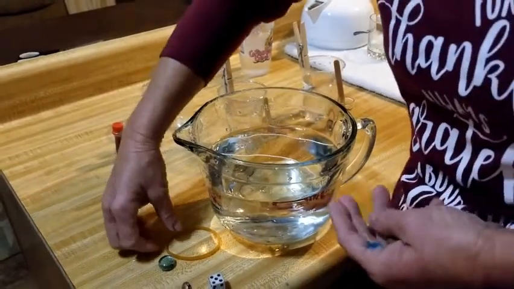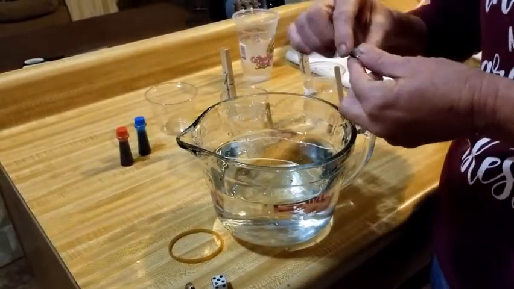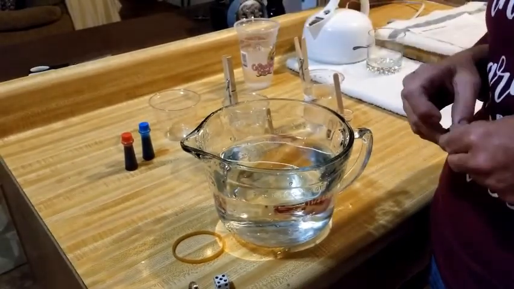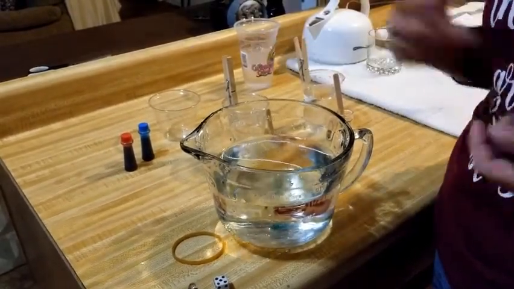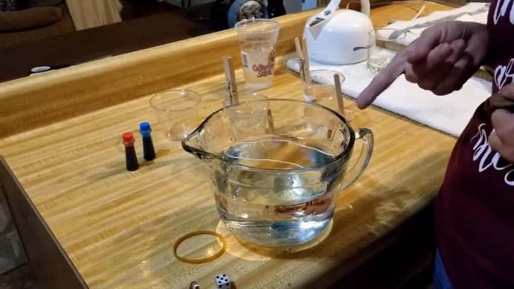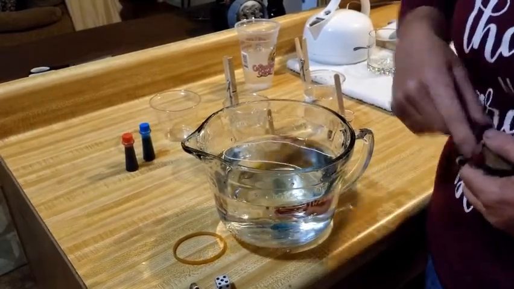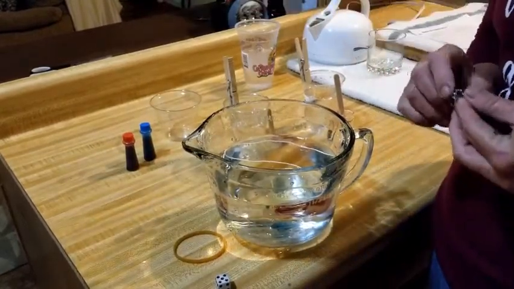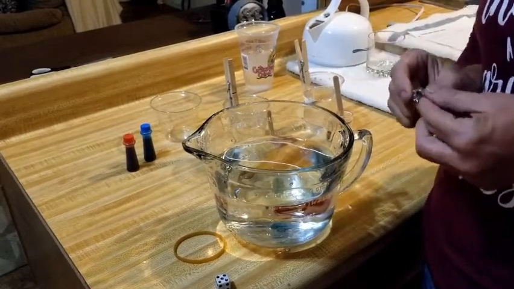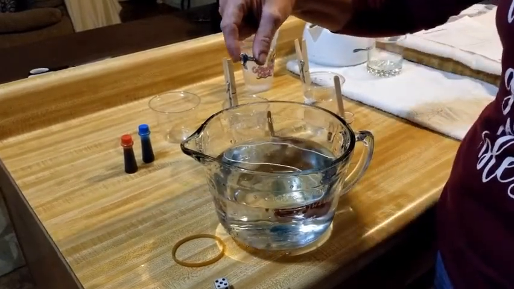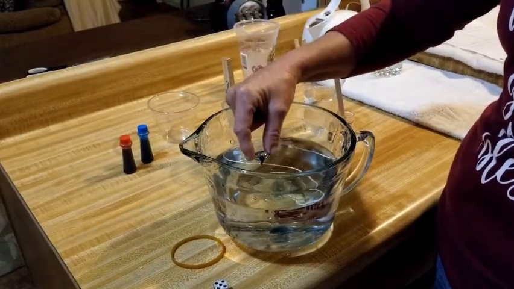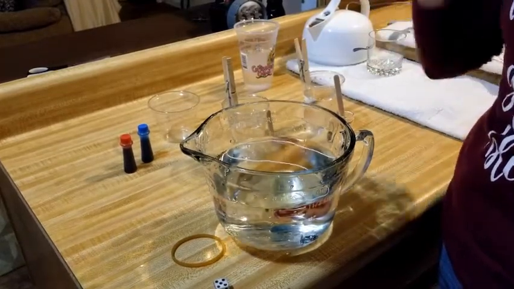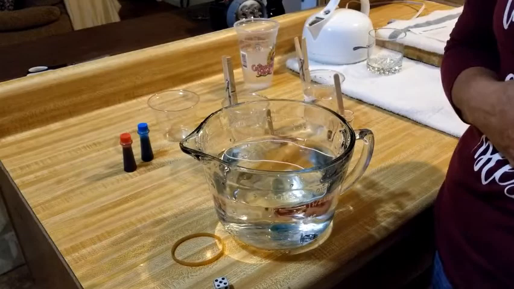Let's try this piece of decorative stone. What do you think that's going to do? Is it going to sink or is it going to float? Let's see. So it's very dense because it sank to the bottom. Let's try this ring. What do you think? It's a pretty little ring. It's got a dolphin on it. Is it going to float? Is it dense or not very dense? Well, it sank to the bottom, so that means it's very dense.